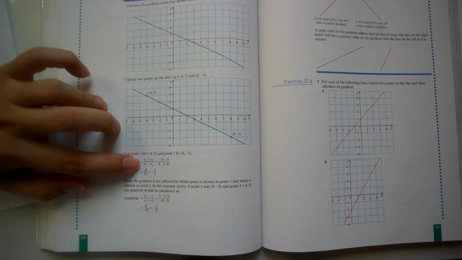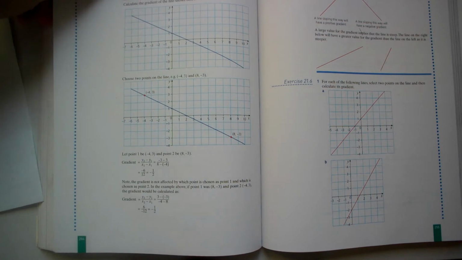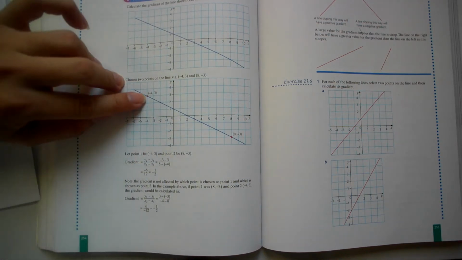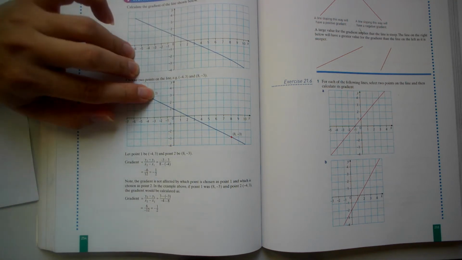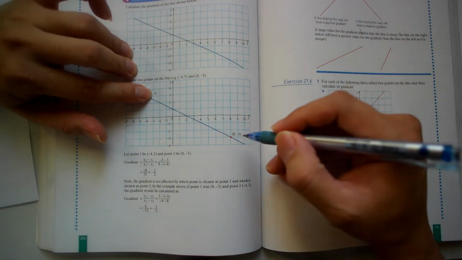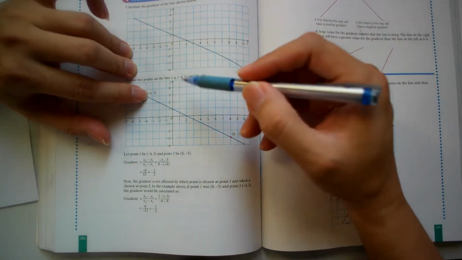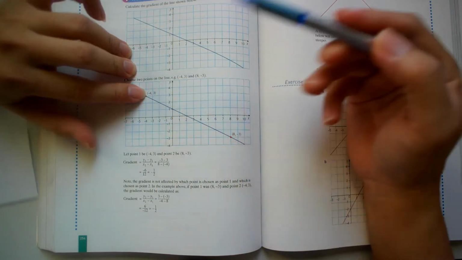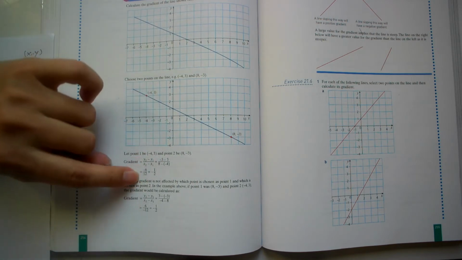Then this formula, y2 minus y1 over x2 minus x1, is actually trying to find the distance here. You try to find, this is considered as y2, and this is y1. So y2 minus y1, that's why you get -3, and then x2 minus x1, that's why you get this, 0 minus 4, that's why you get -3 over 4, negative half.